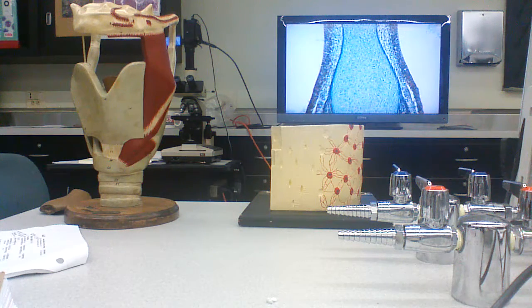At the same time, the cartilage is growing this way through a combination of appositional growth out here and interstitial growth. And so the bony collar is extended and is pushing the two cartilaginous epiphyses apart. The bone is growing in length.